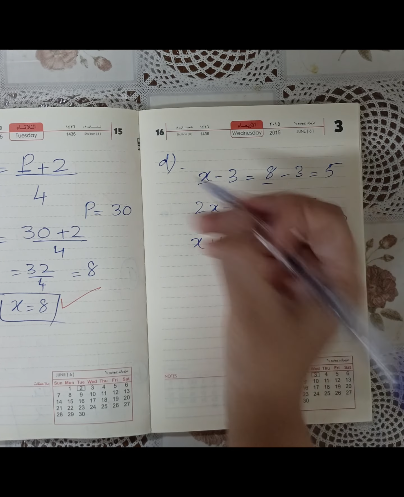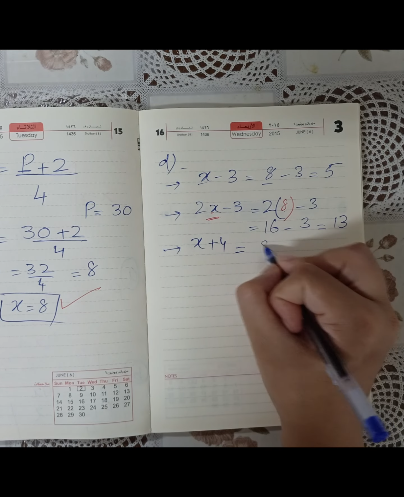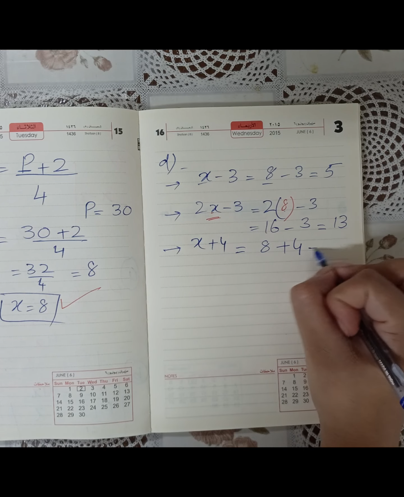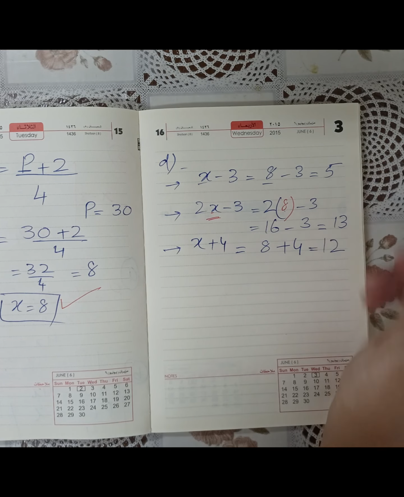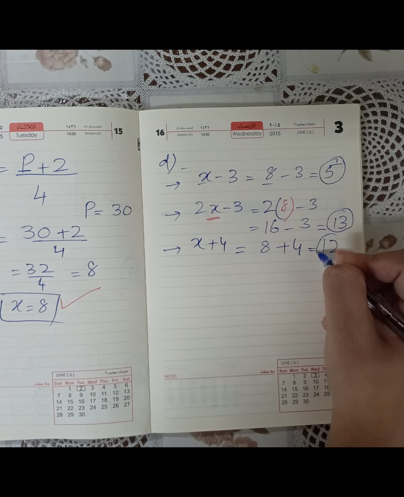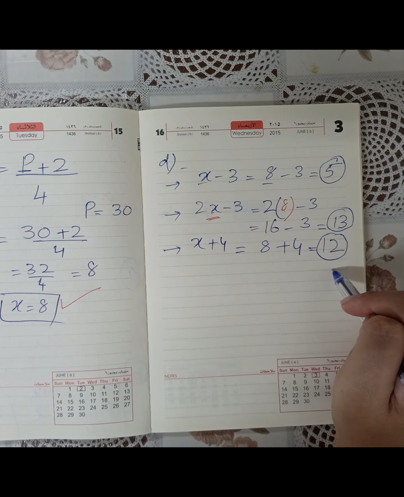Okay, now the last, this is our first, second side and third side. 8 plus 4, that is 12. So we have a triangle with sides 5, 13 and 12. These 5, 13 and 12 are the sides.